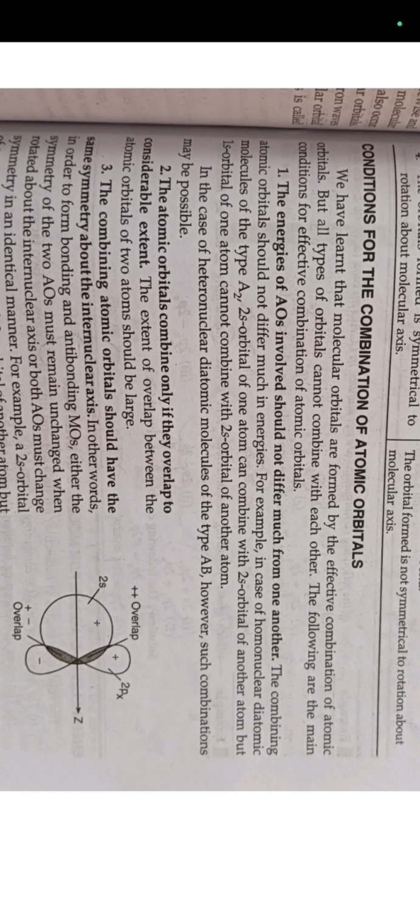The combining atomic orbitals should not differ much in energies. For example, in case of homonuclear diatomic molecules of type A2, the 2s orbital of one atom can combine with the 2s orbital of another atom. But the 1s orbital of one atom cannot combine with the 2s orbital of another atom.